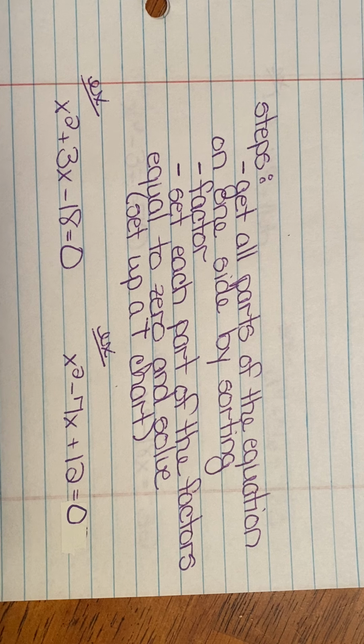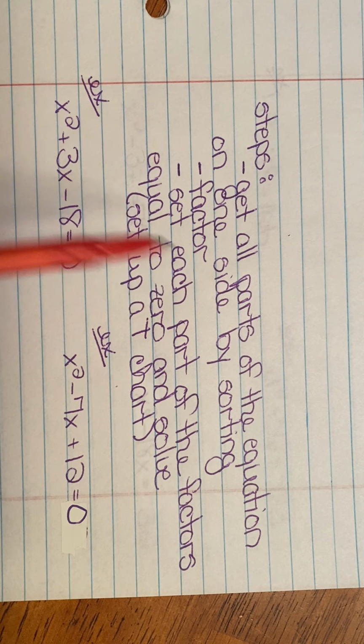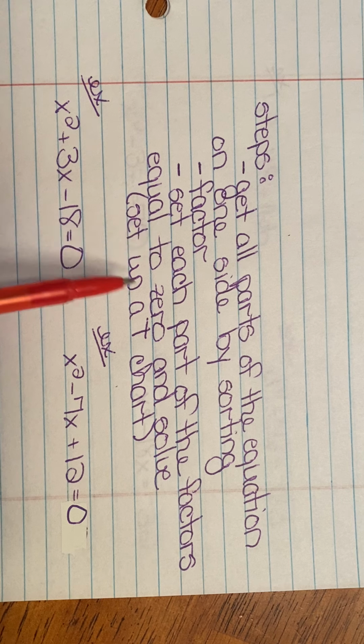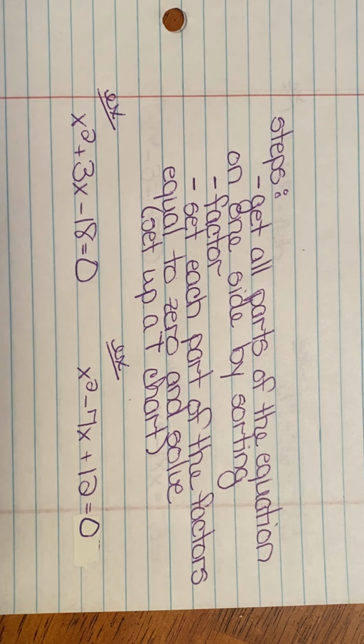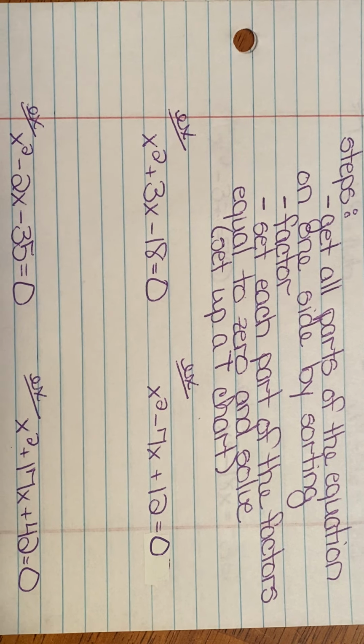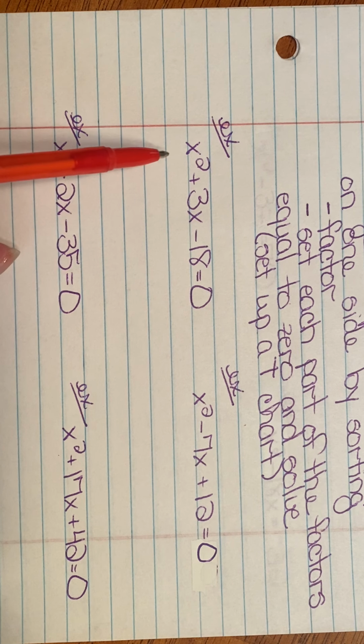If it has a squared, we're going to get all the parts of the equation on one side, and we do that by sorting. Remember, if you move something from one side to the other side, you have to change the sign. Then you're going to factor, just like we've been using all along. And then what's new today is we're going to set each part of the factors equal to 0 and solve. As we do this, hopefully it'll make some sense to you. Okay, so here we go.